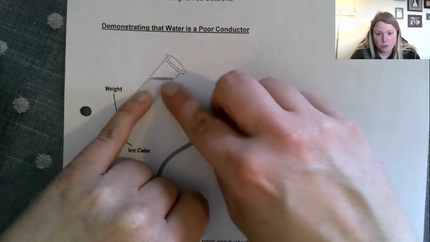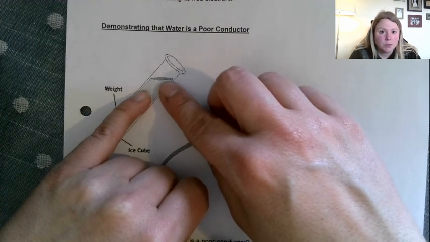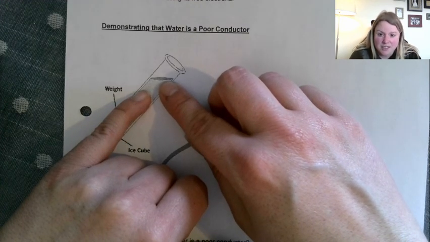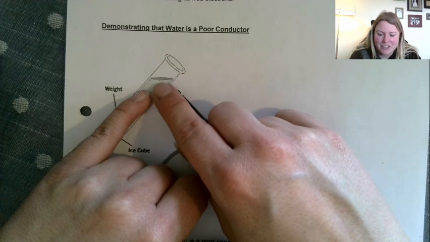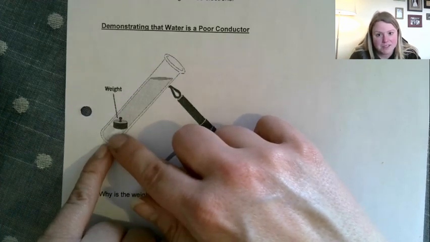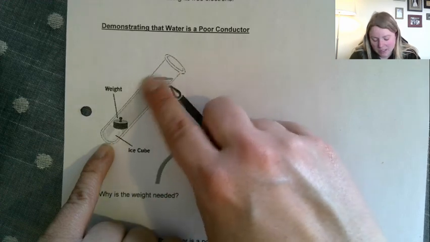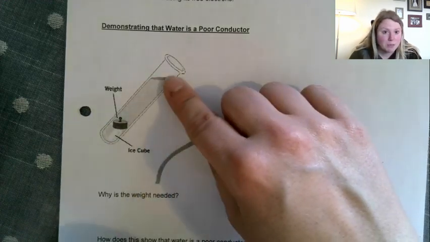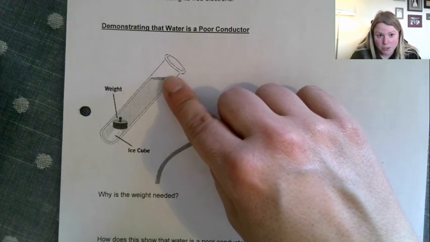So if the water at the top here is boiling, think about what temperature that is, 100 degrees Celsius. But that heat energy hasn't been able to transfer down to this ice cube to melt it because it's still frozen. So this is really, really good at demonstrating that water is a poor conductor.